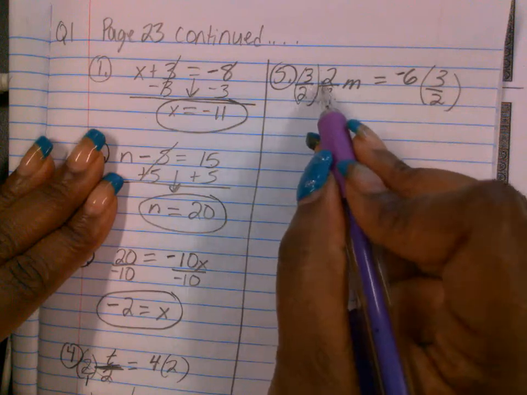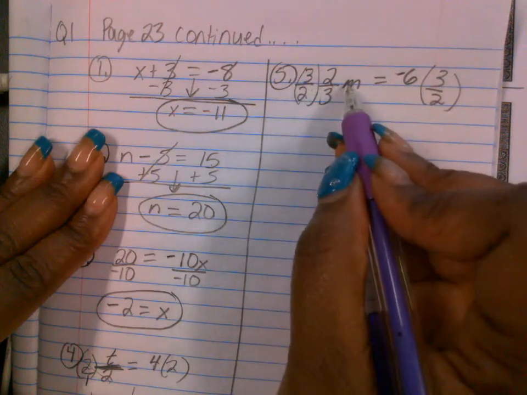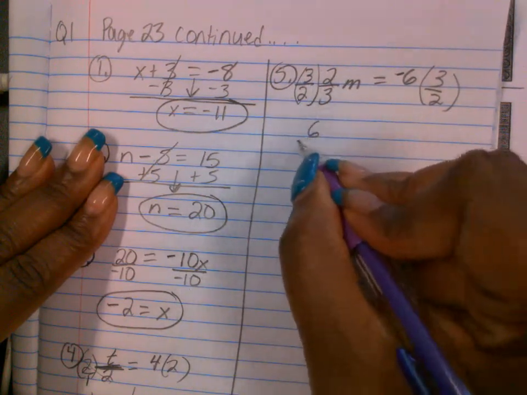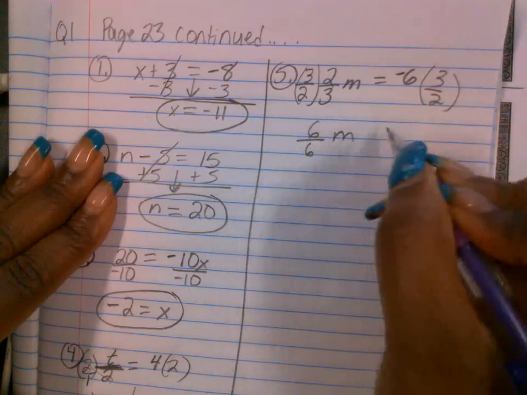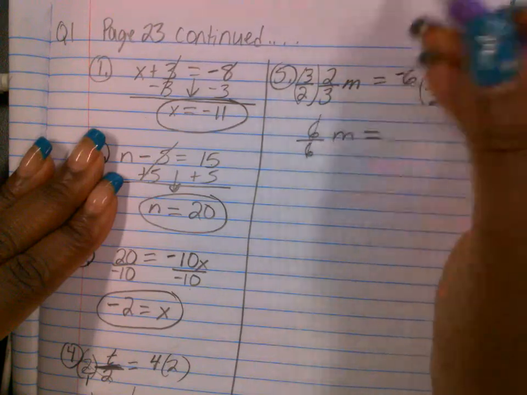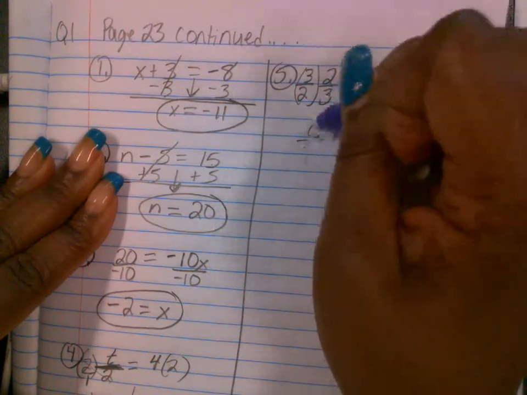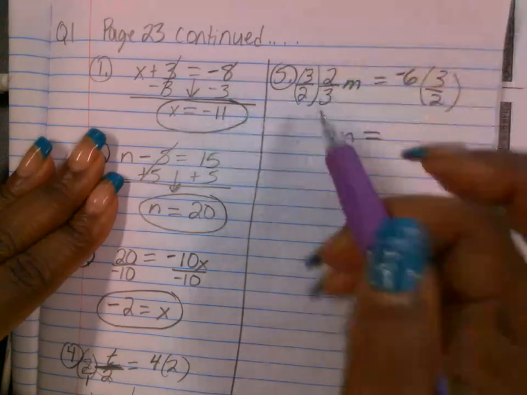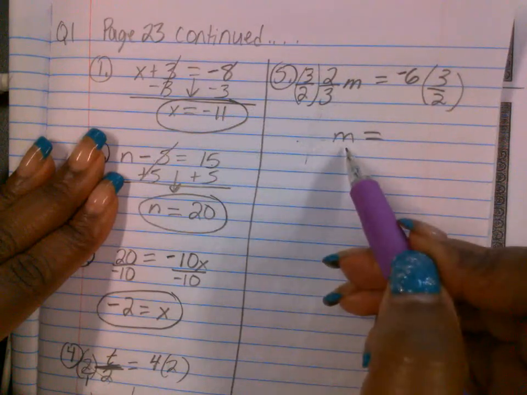So here, when you multiply, look, multiply straight across. That gives you 6 over 6, y'all. Look at that. What's 6 over 6? 6 over 6 is just 1. So really, you just get 1 m. That's what you get. You just get 1 m or just the m.